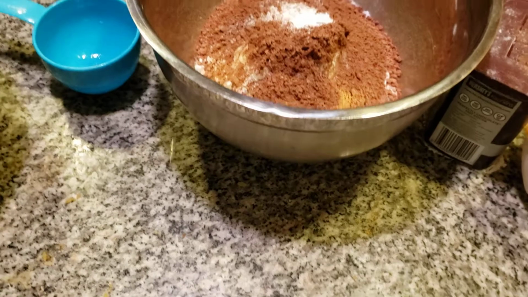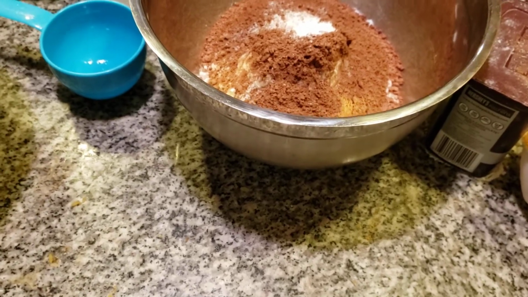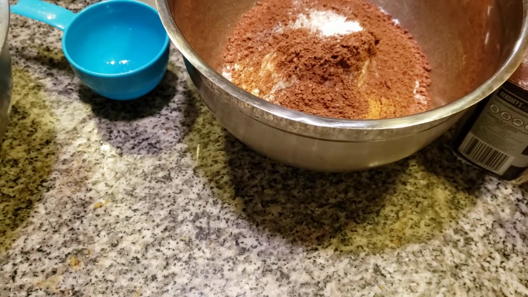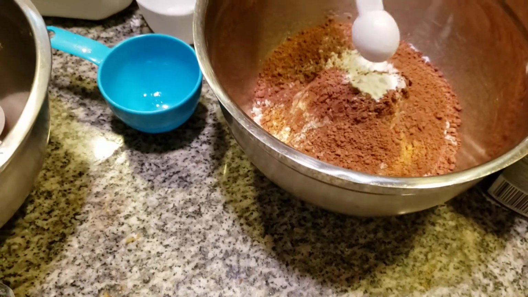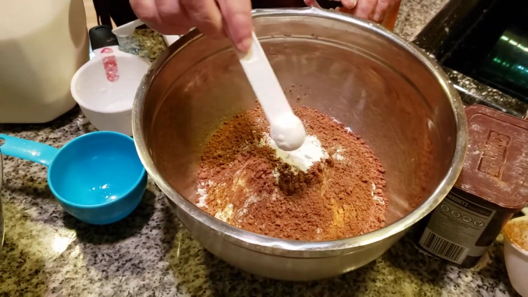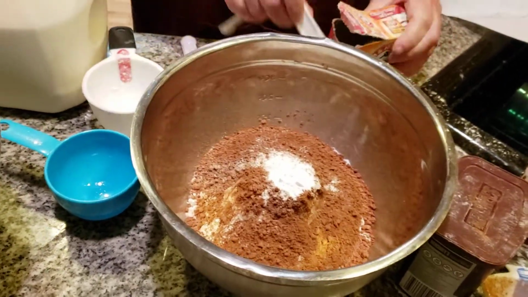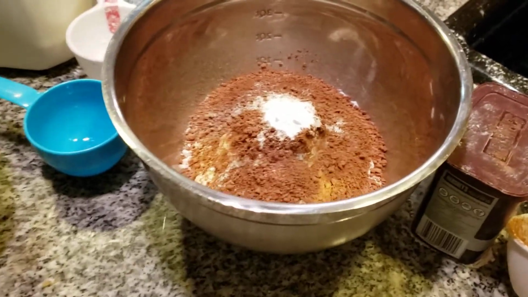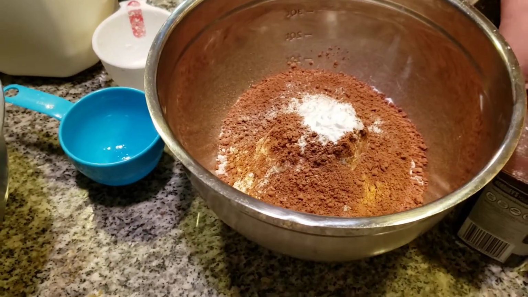Now I'm going to add in 1/2 teaspoon of baking soda. And I want to get rid of everything because my mind is not quite alert in the morning. 1 1/2 teaspoons of baking soda. Here we go. Get rid of all this stuff because I have a habit when you're not awake in the morning, you don't want to accidentally do the wrong thing.